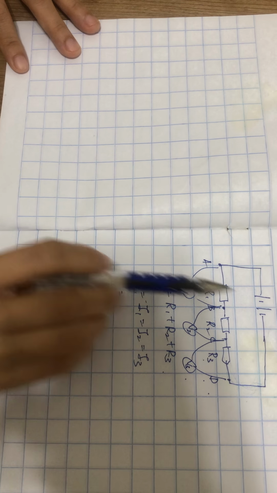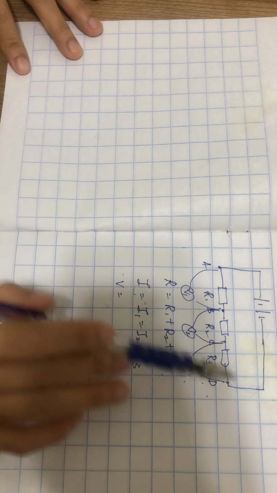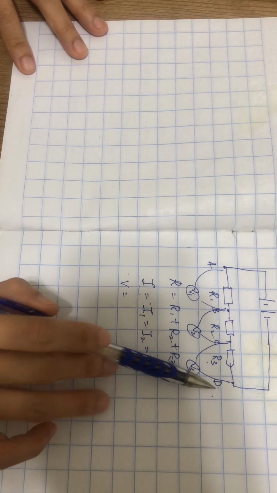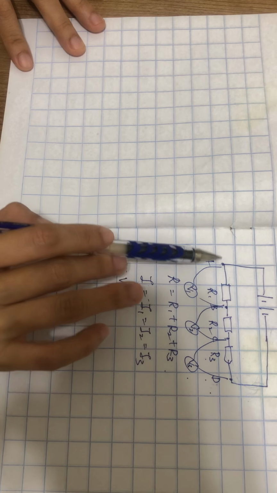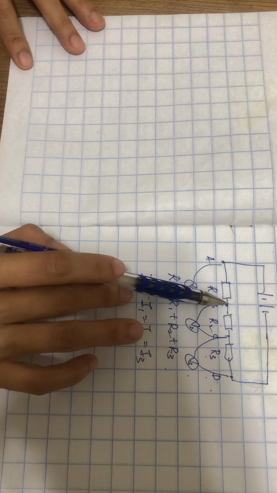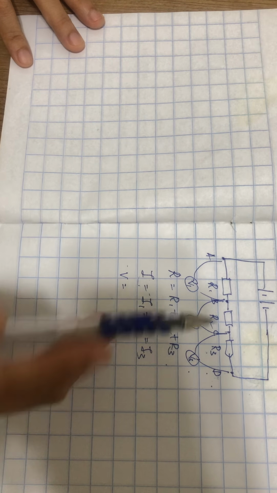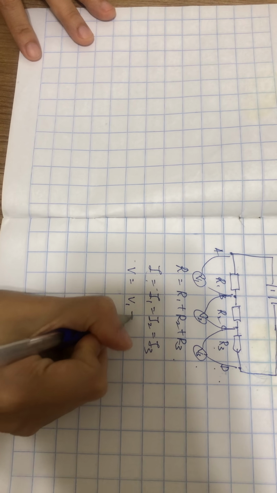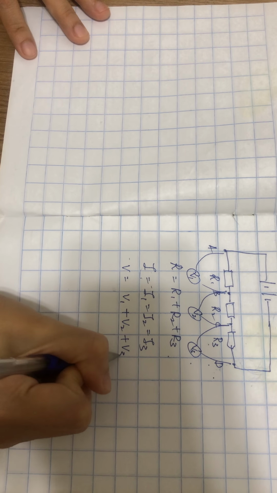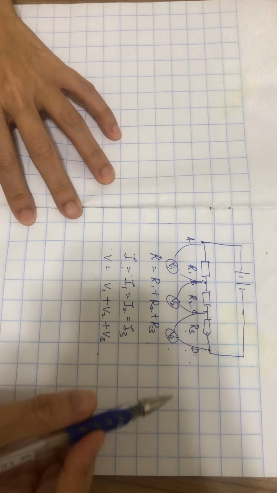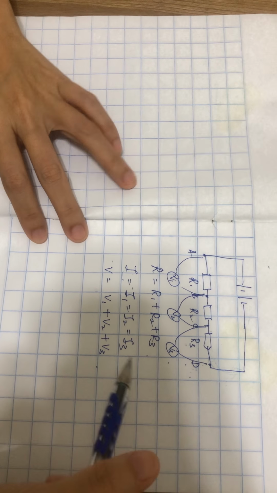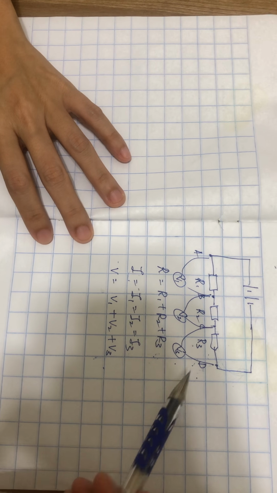The total energy needed to travel from A to D is the total of A to B, B to C, C to D, right? So you sum everything, V1 plus V2 plus V3. Now it looks easier for you to understand why we have this formula in a series circuit.